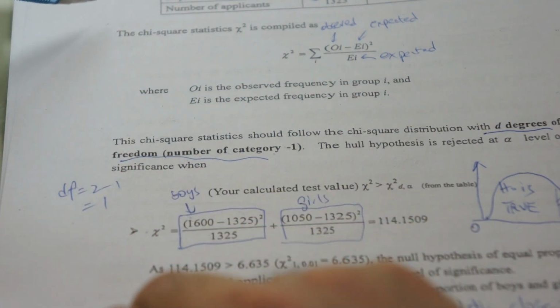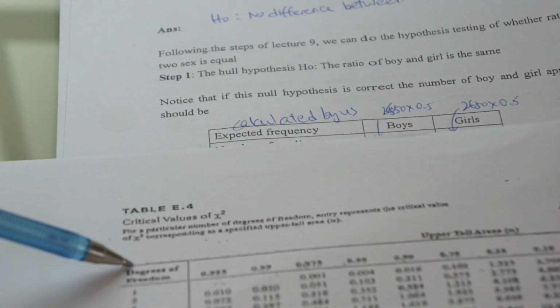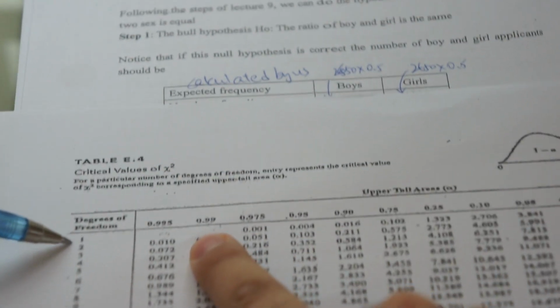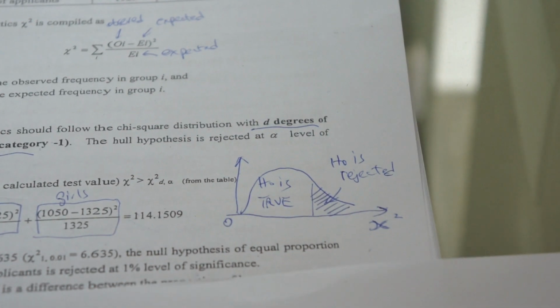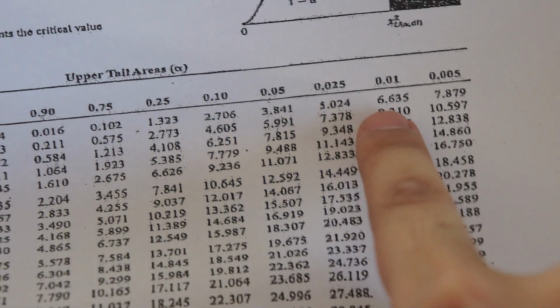And the level of significance in this question, as you can see here, is 1%. We don't have a two-tailed test, so you take out your chi-square table, where the degree of freedom is 1 and the significance level is 1%. So the answer is 6.635 here. At 1% with degree of freedom 1, the critical value is 6.635, and then you need to write that in here.